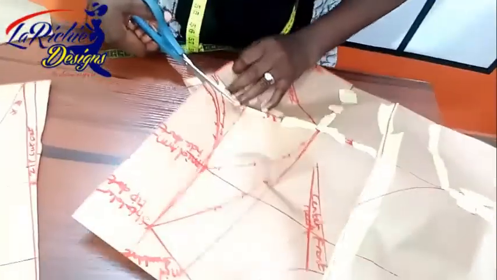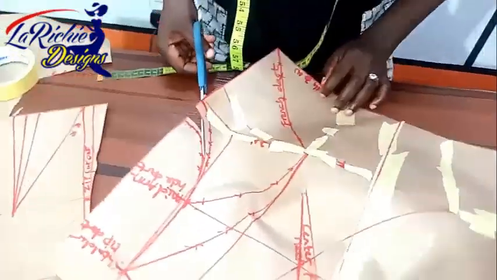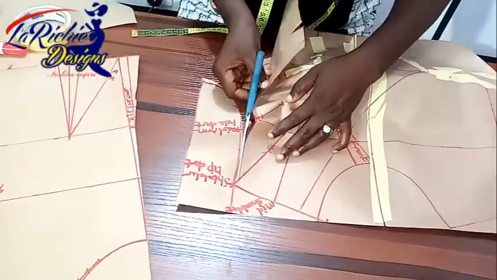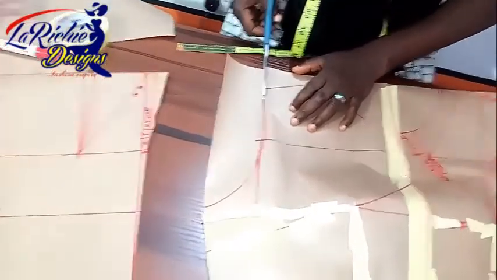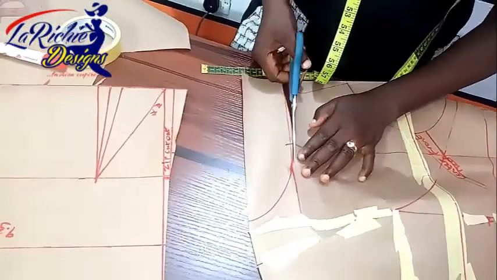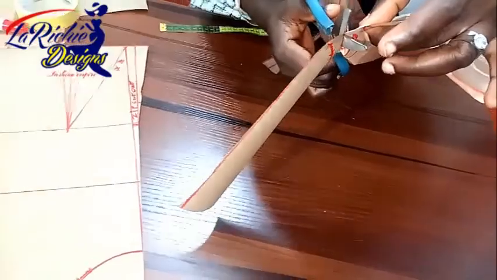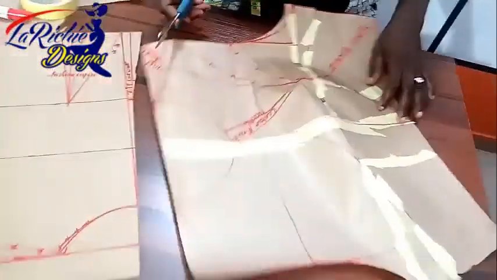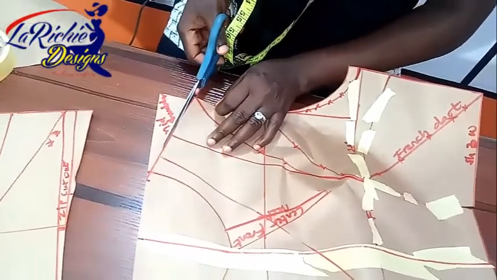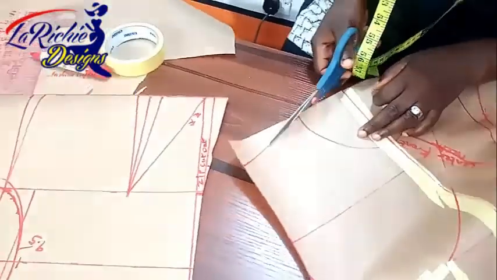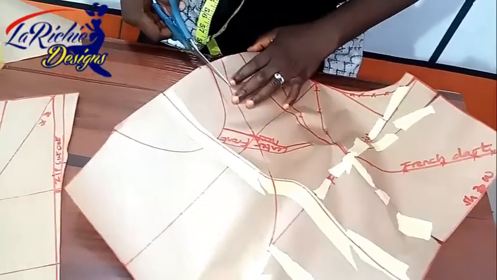So this is the armhole. This is the original armhole. I'm going to cut it off. I'm going to do the same thing to this side also. So after that, then we can now cut the shoulder seam. And I'll cut the neckline also.